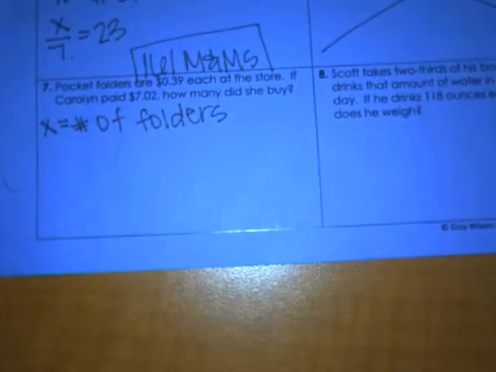Okay, number 7. Pocket folders are 39 cents each at the store. If Carolyn paid $7.02, how many did she buy? So first tell me, what does X equal? What's the variable equal to, everyone? Good. Something along those lines of number of folders.